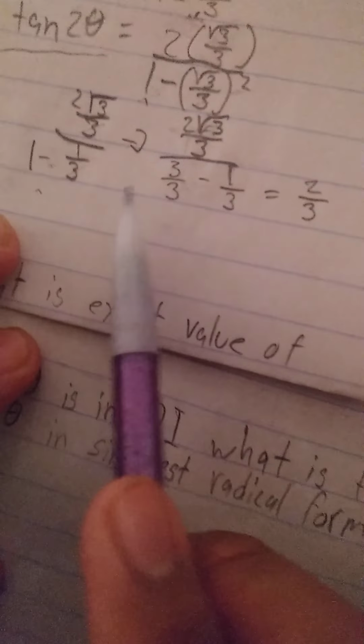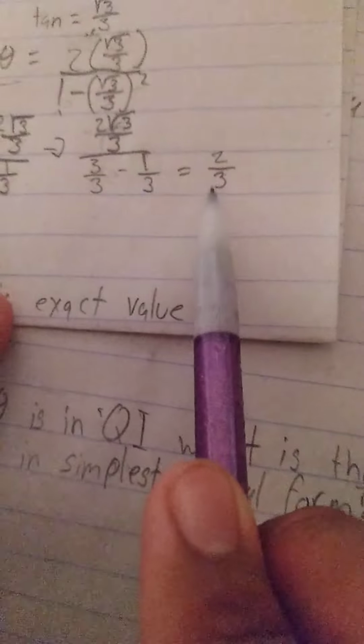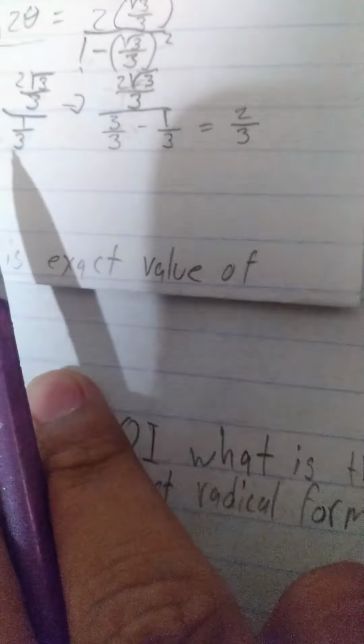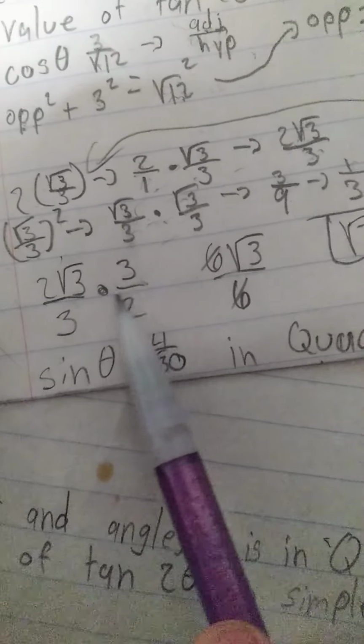Okay, now you go over here, because remember, there was still a negative 1. With this negative 1, you could do 3 over 3, since it's the same as 1, and you subtract these two, which equals 2 over 3. And then you go over here, which is 2 root 3 times 3 over 2.